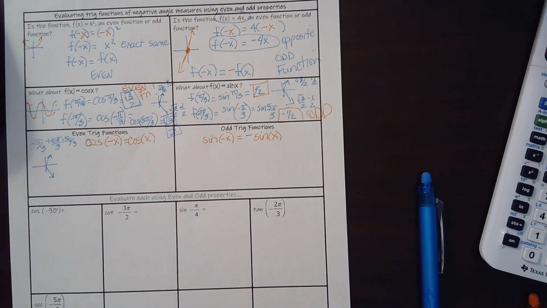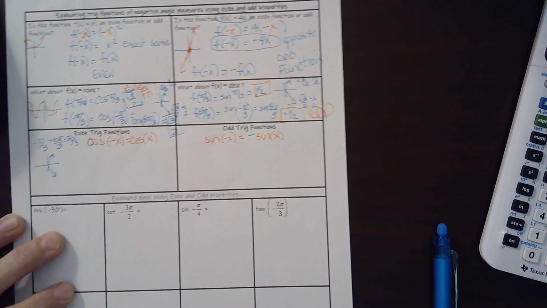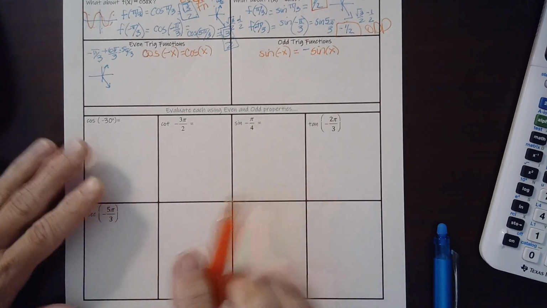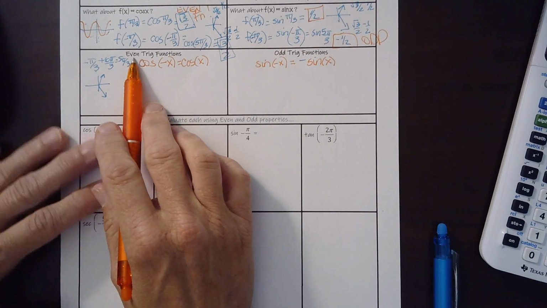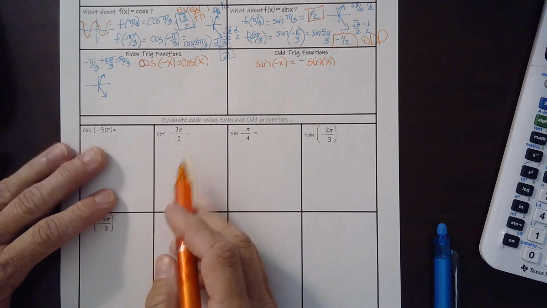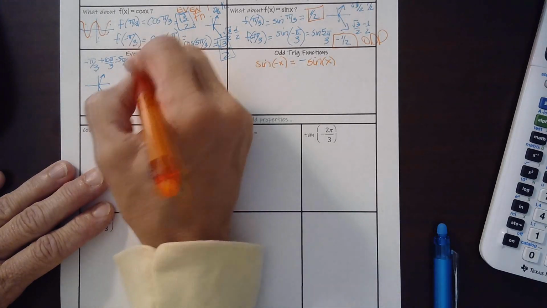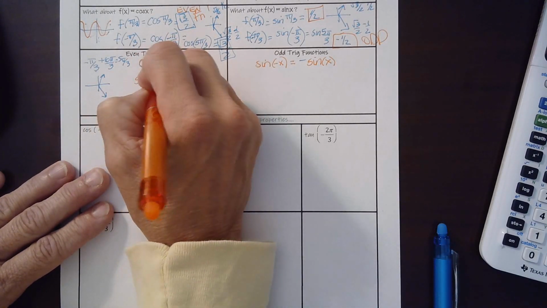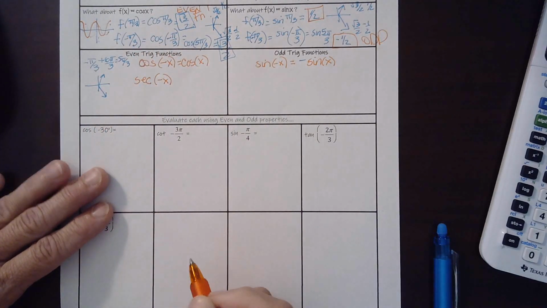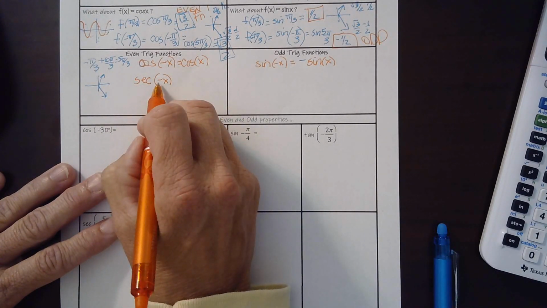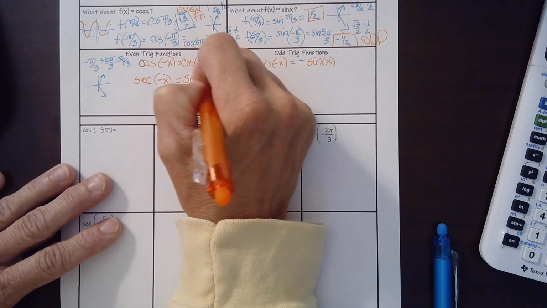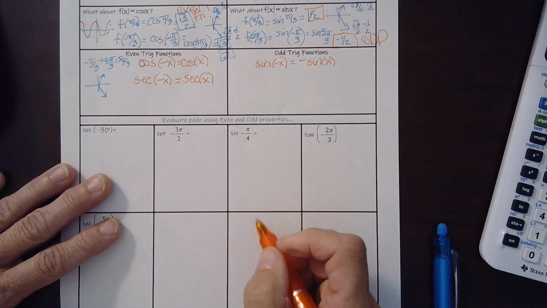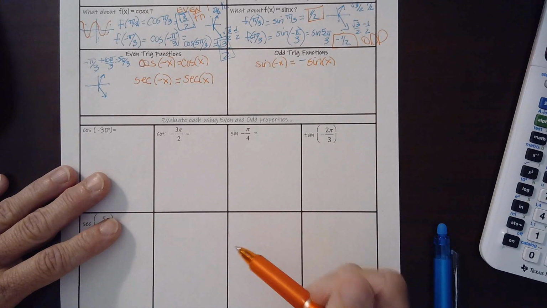So rather than go through this process with all 6 trig functions, I'm just going to close this out here by telling you that if cosine is an even trig function, then so is, you got it, secant. Secant is also an even function, so secant of a negative x will equal the same thing as secant of x. And those are the only 2 even trig functions.